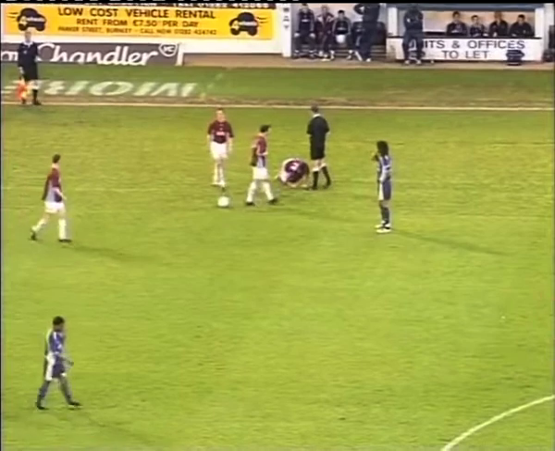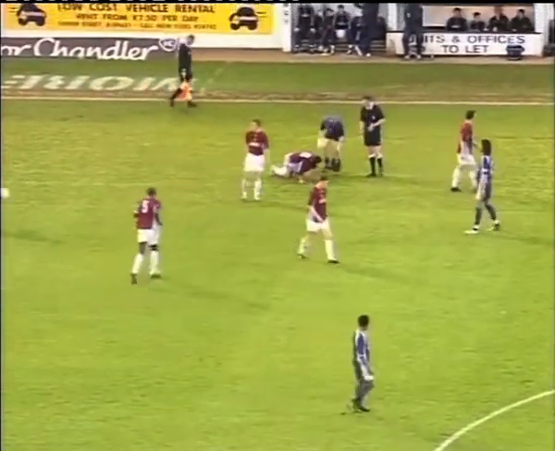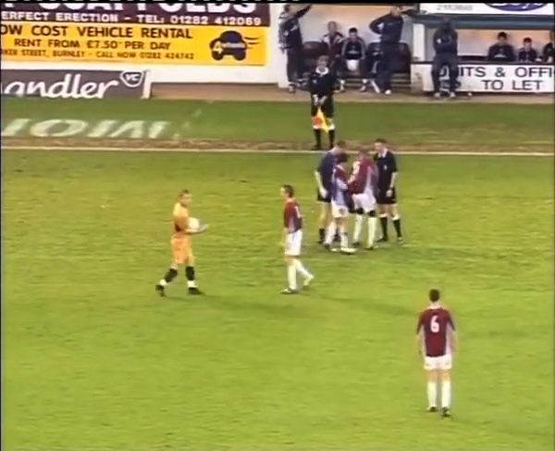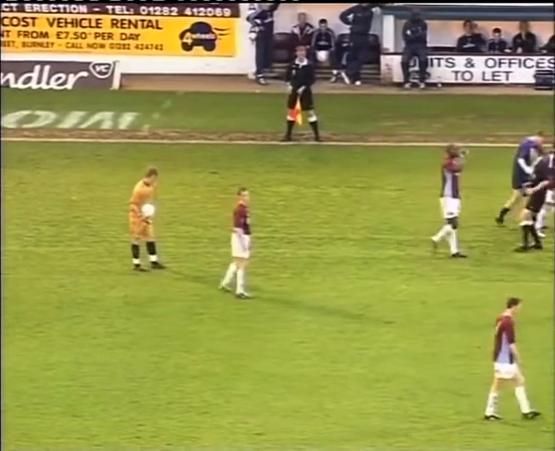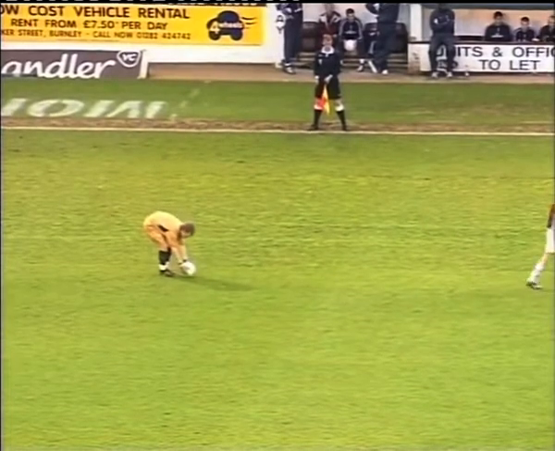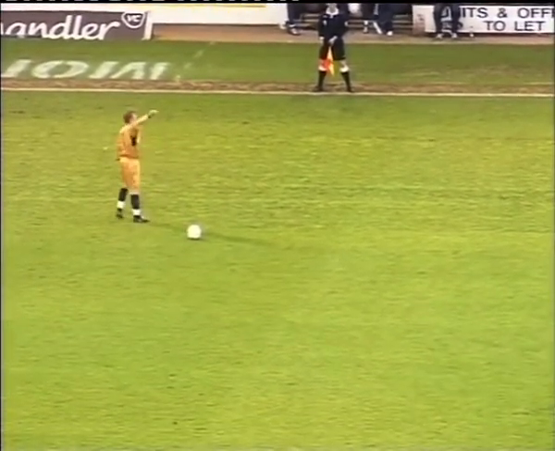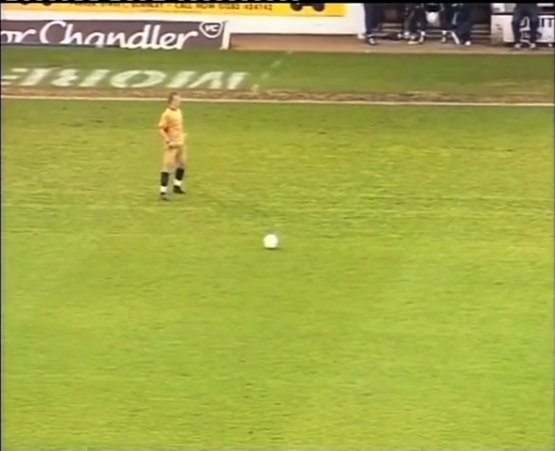Said we haven't had trainers, and lo and behold, a trainer has to come on. That's my big mouth, isn't it? Yeah, it was a poor challenge there, but Tom Ince has picked himself up. I think he's all right. Yeah, he's okay. He's almost picked himself up as the trainer got in there, but he'll have to go off and come back on again. I don't think there'll be much more action in the half. Burnley have got the lead. Kane Hanley with the goal. Free kick to the Clarets.